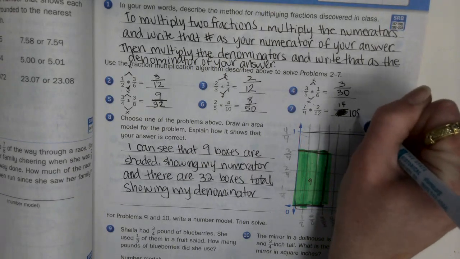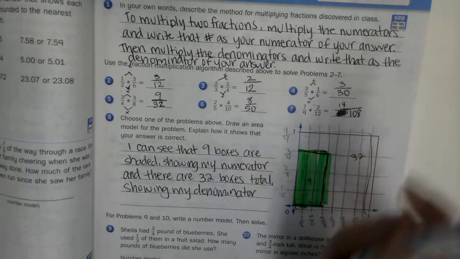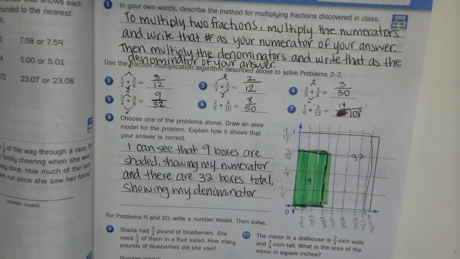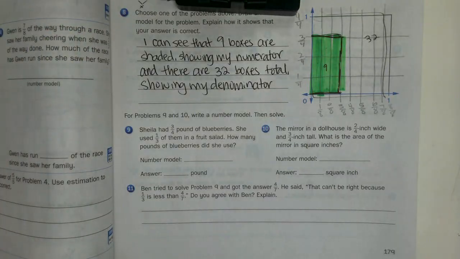Sorry, 108. 14 over 108, my bad. All right, moving on down to problems 9 and 10.